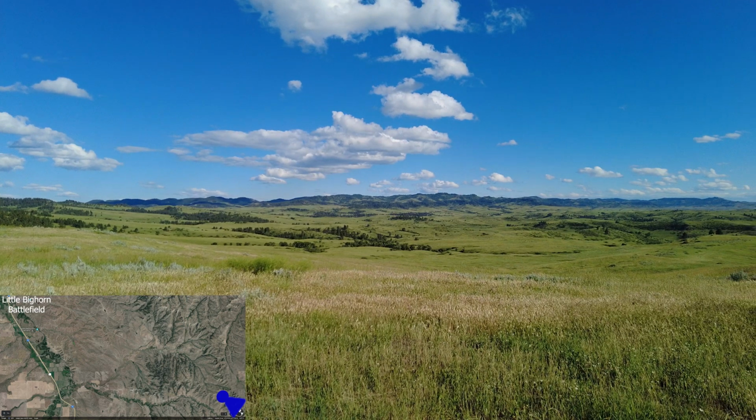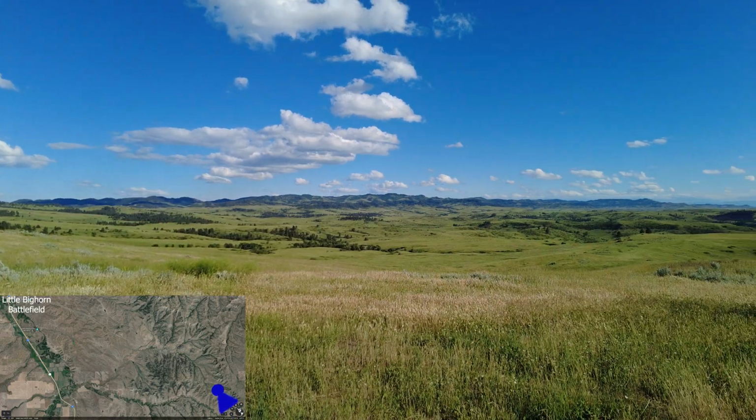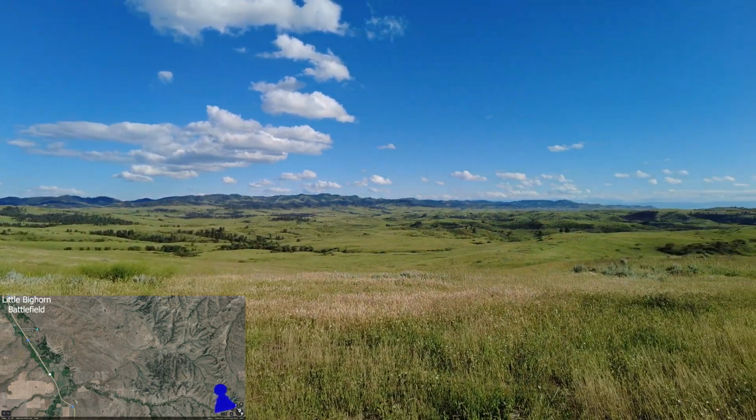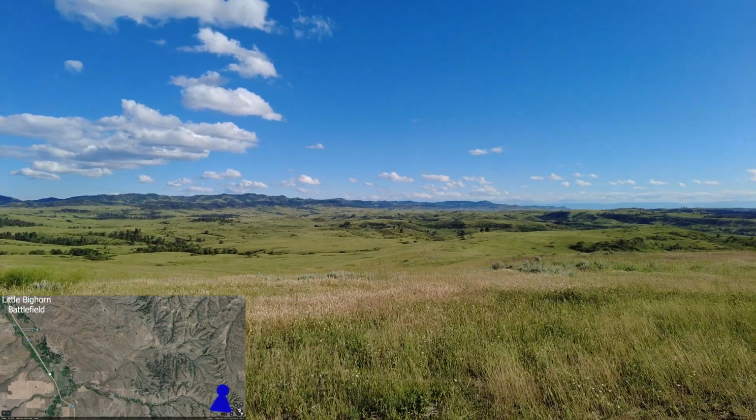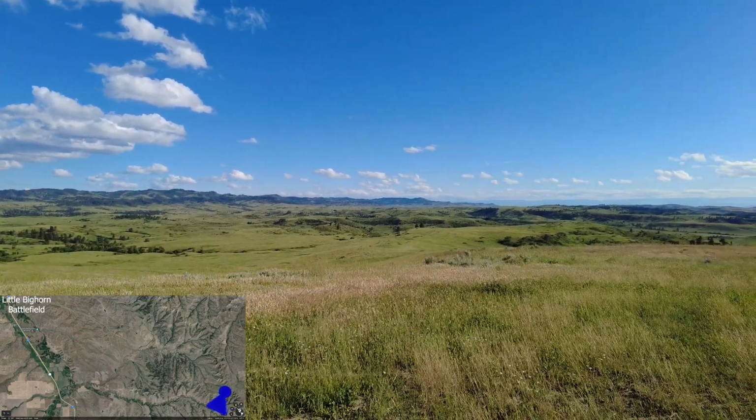They cross what is known as the Divide and move towards the Bighorn Valley. Taking a look at the area the troops have been moving, the Crow's Nest is in this area. The divide that the troops have just crossed is in this area. It is in this general area that Custer decides to split his command. It is roughly noon on June 25th, 1876.